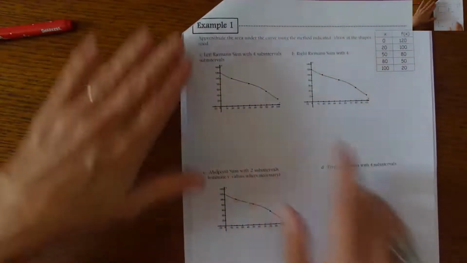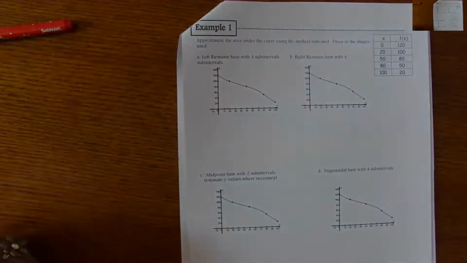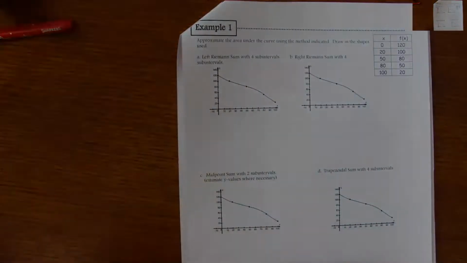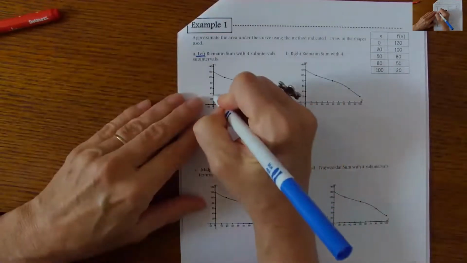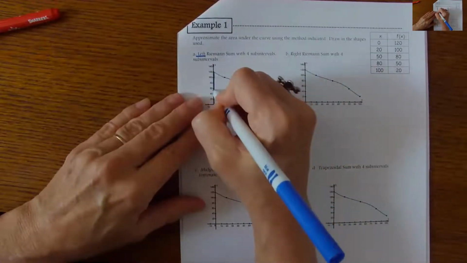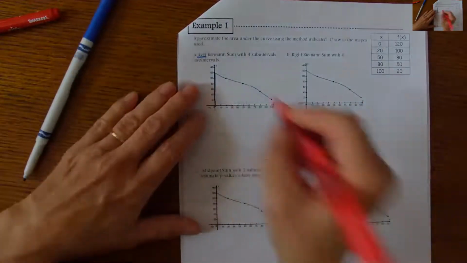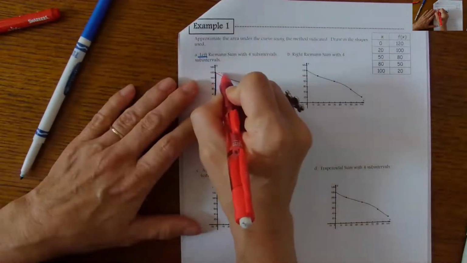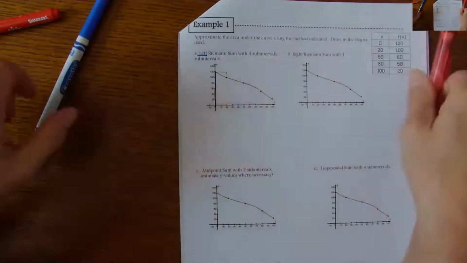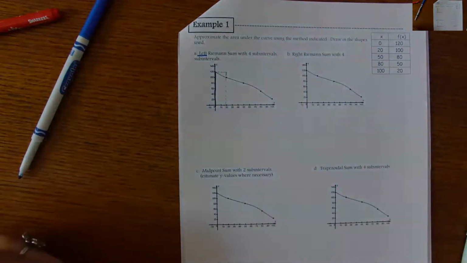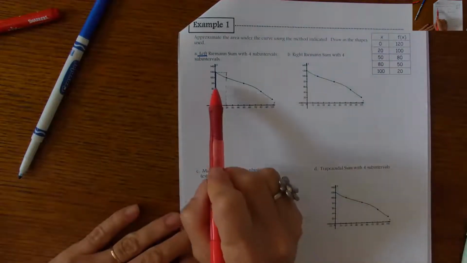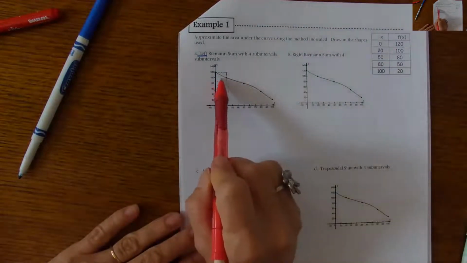So using a left Riemann sum, that means the left side is your height. So let's look at that. This is left. So I'm going to go up, right? And that's my height. I'm going to draw the rest in pencil. So then I go over to the next dot and I come down. Does everyone see where I got that rectangle and why I went up instead of to this dot?